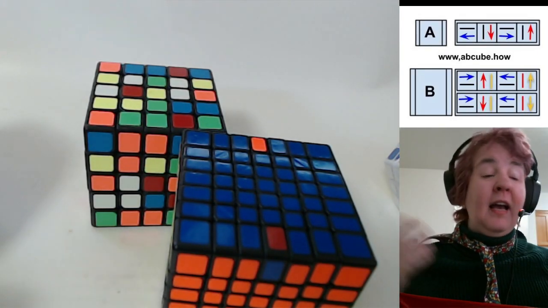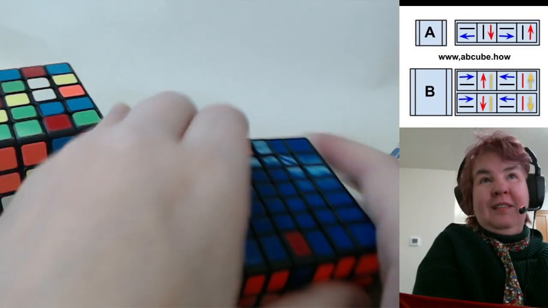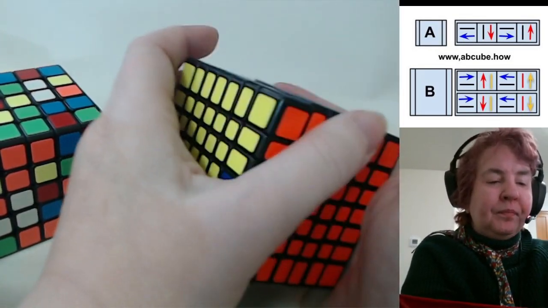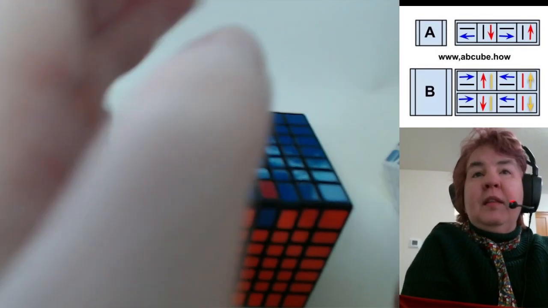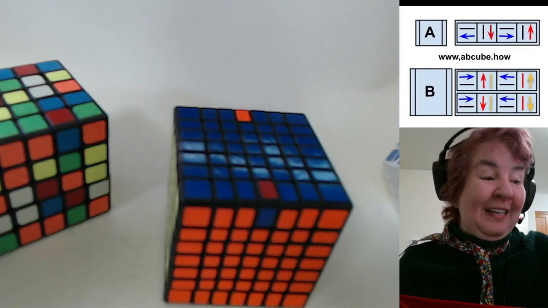Let's try that again. I had an unscheduled interrupt. Hi, I'm Sunshine. This is the ABCube method for solving Rubik's Cubes. Let's just begin again.